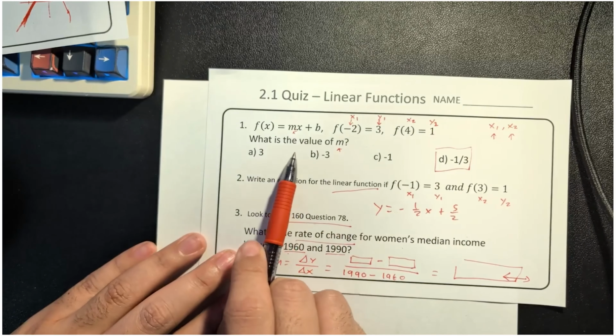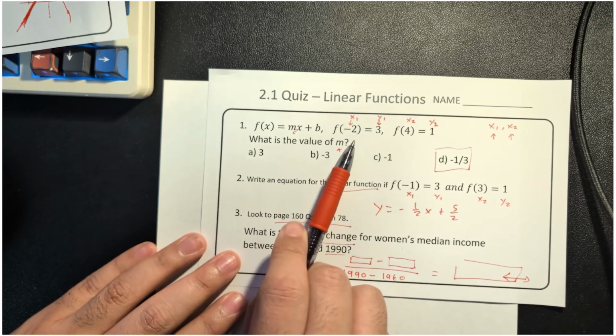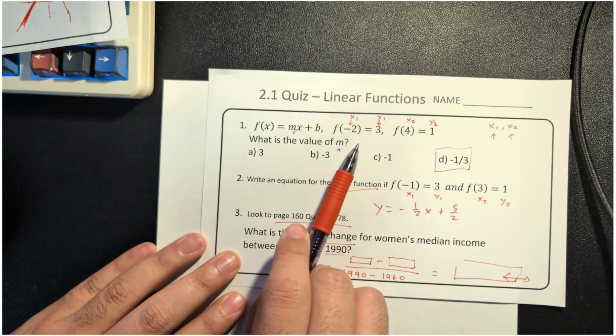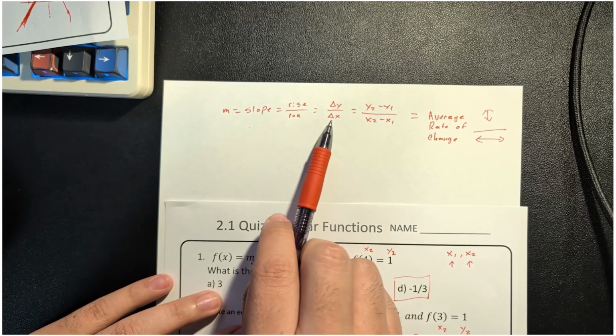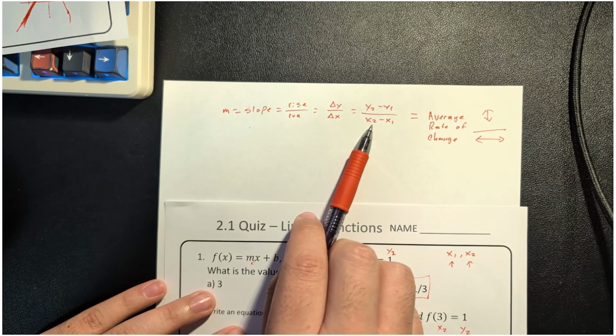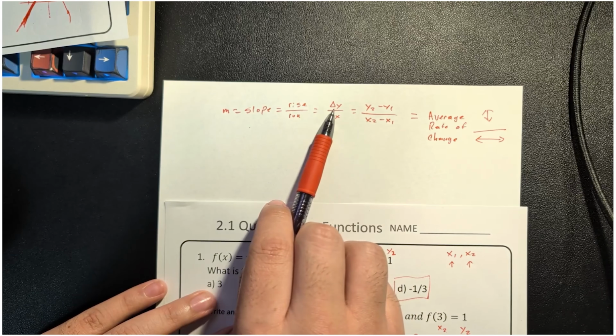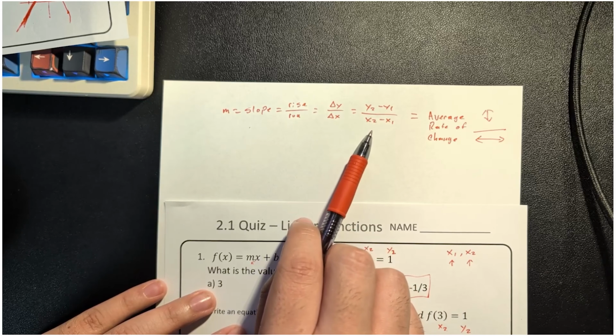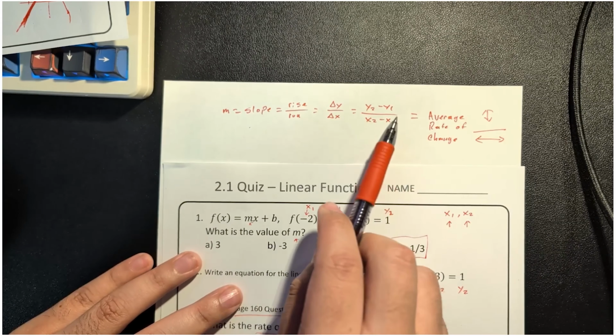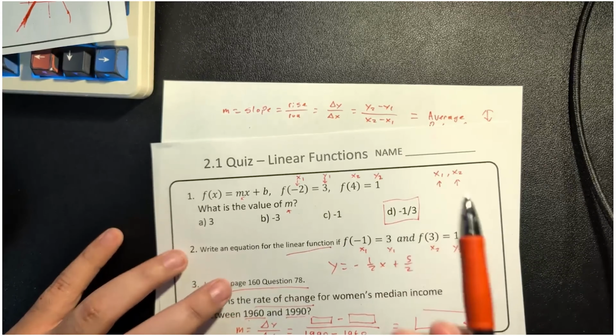So here, what is my value of m? Well, I need my delta x and delta y. And remember, delta x is your change in x's, delta y is your change in y's. So how do I find my x2 and y2 and x1 and y1?